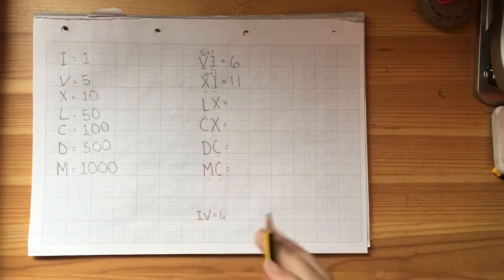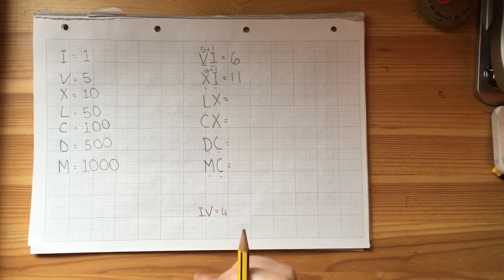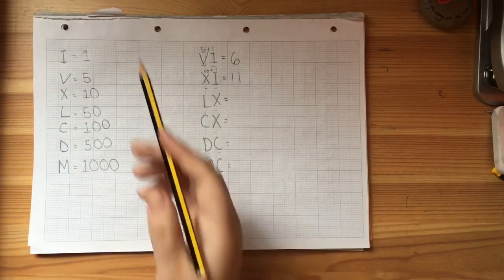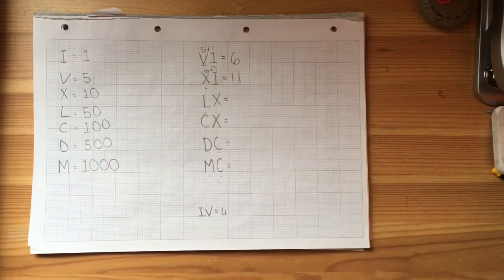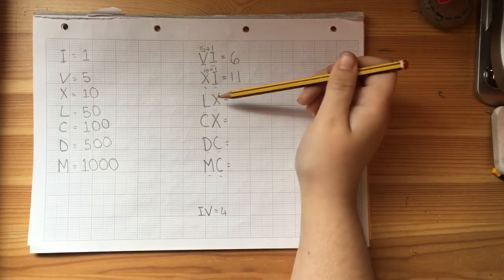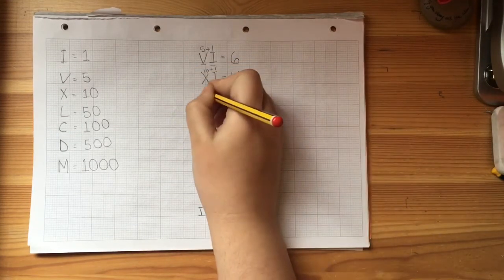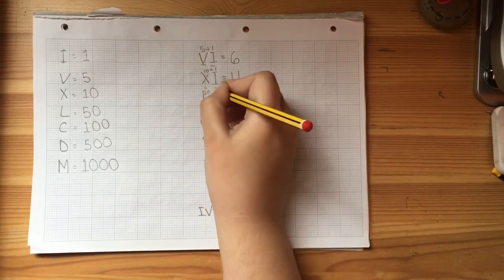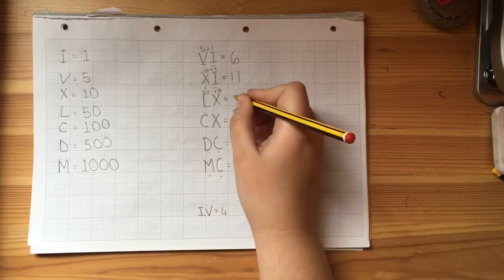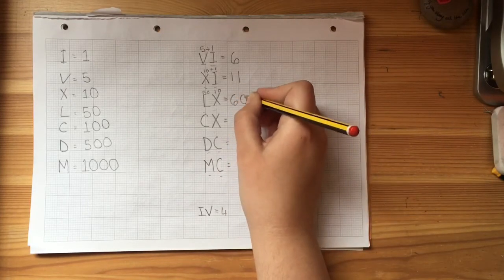I want you to have a go at these last 4 on your own. Pause the video, use these down the side, all of the Roman numeral cheat sheet. Use it to help you work out what these numbers should be. Okay, so let's have a look together. So this time I've got LX. Well, I know that L is 50 and X is 10. So 50 add 10. I know that that's 60.